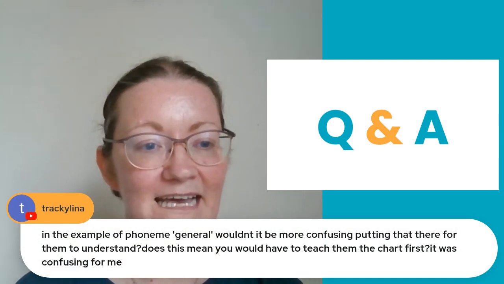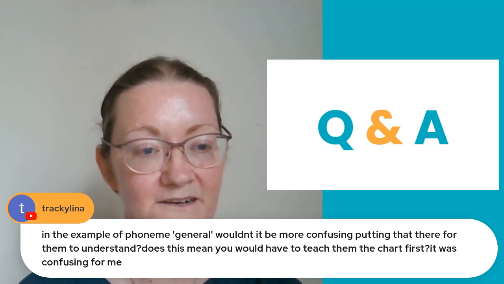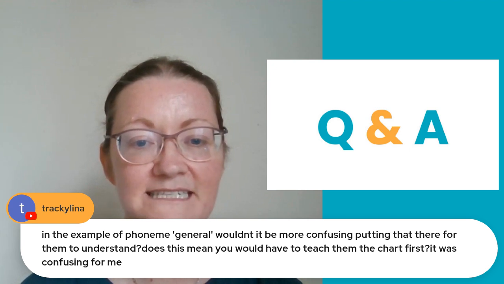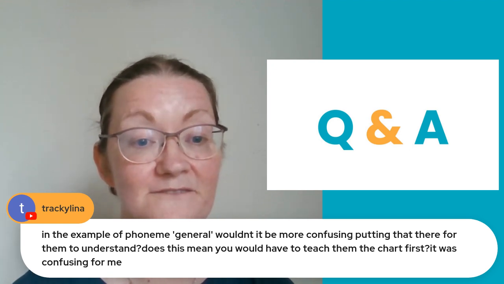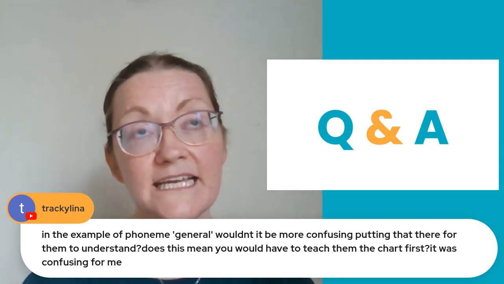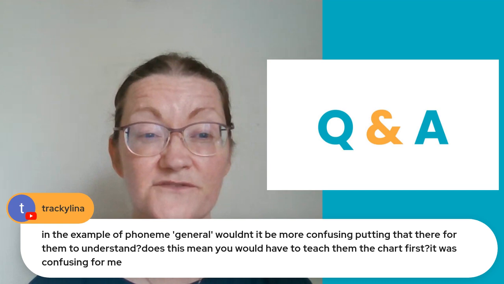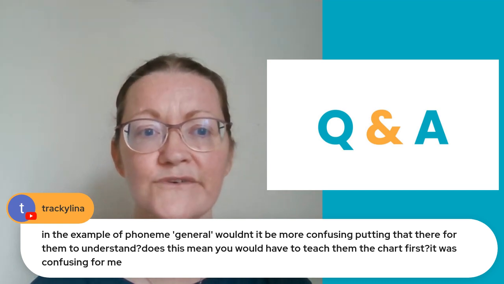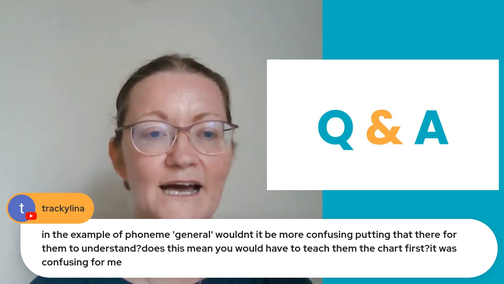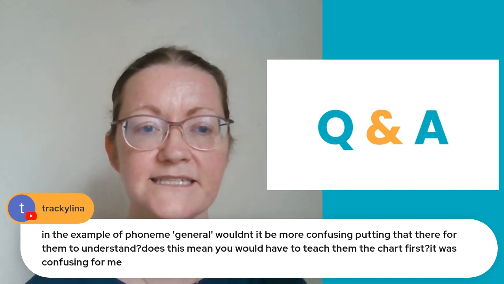Okay. And Trakelina, in the example of the phoneme general, wouldn't it be more confusing putting that there for them to understand? Does it mean you would have to teach them the chart first? It was confusing for me. Yeah, so normally your students would encounter the g sound first, like green, garden, go. Typically they would encounter that one first.